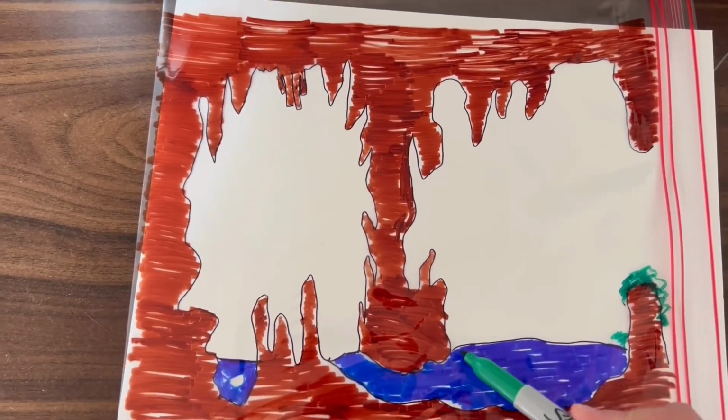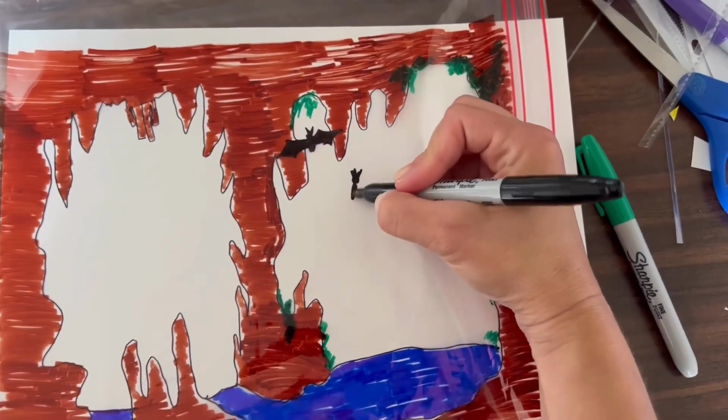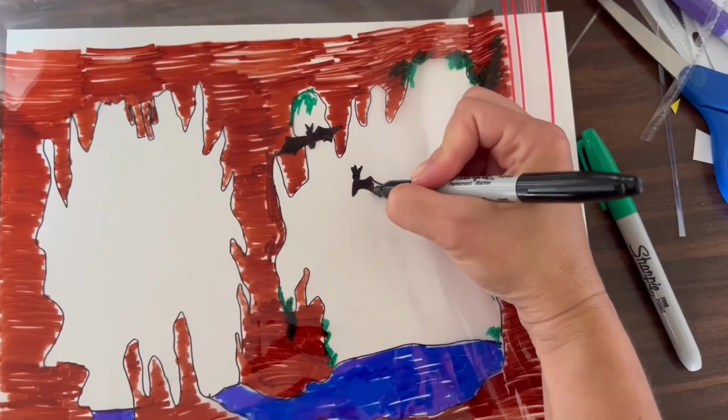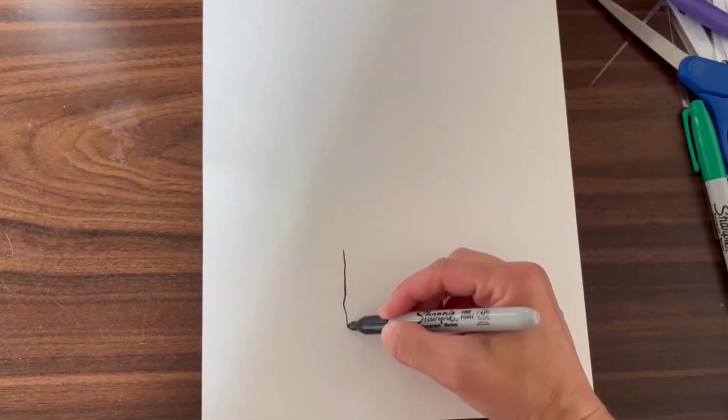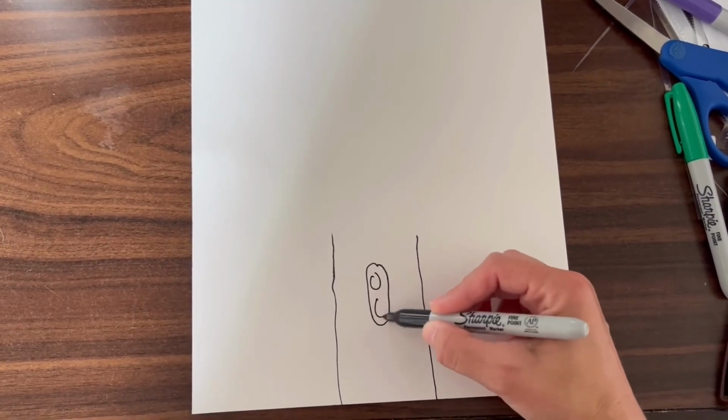You can draw some of the plants in the cave, as well as some of the biotic organisms. When you are done, create a flashlight out of cardstock or any stronger material.